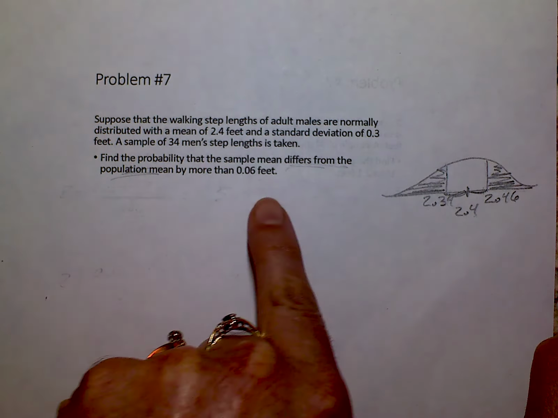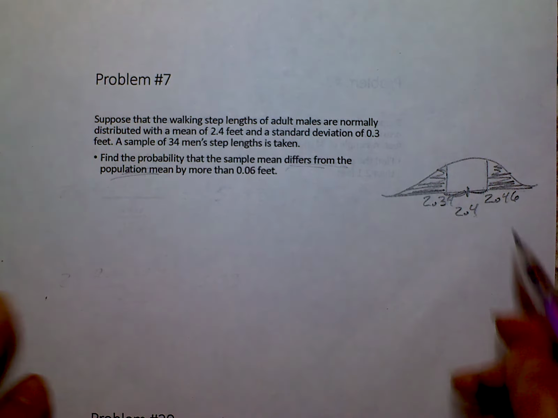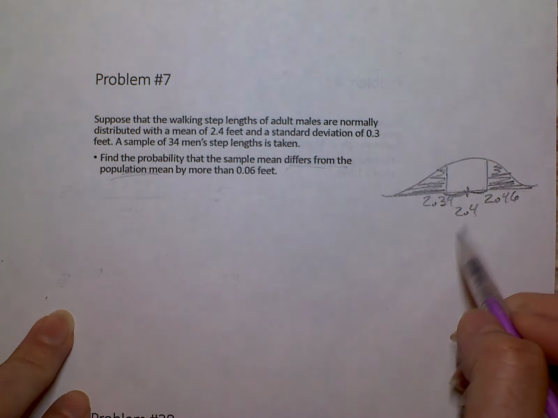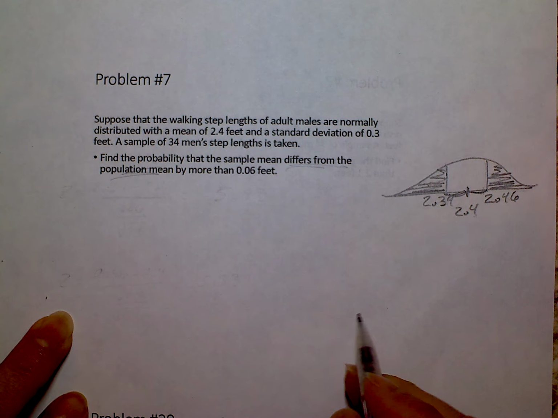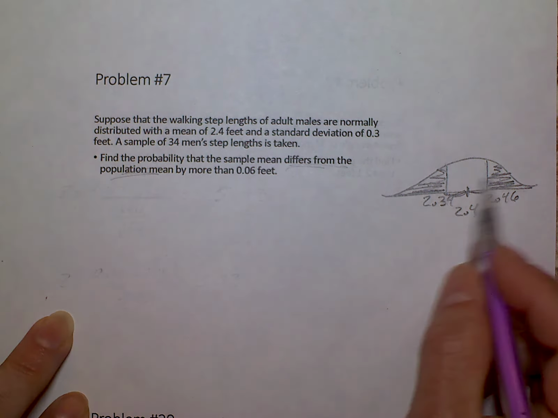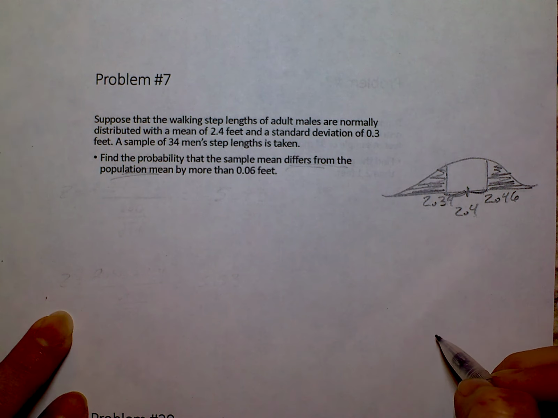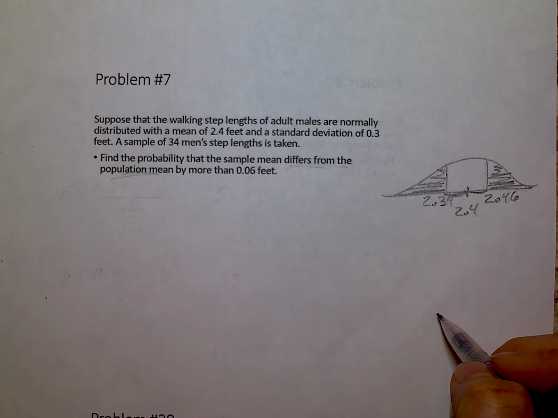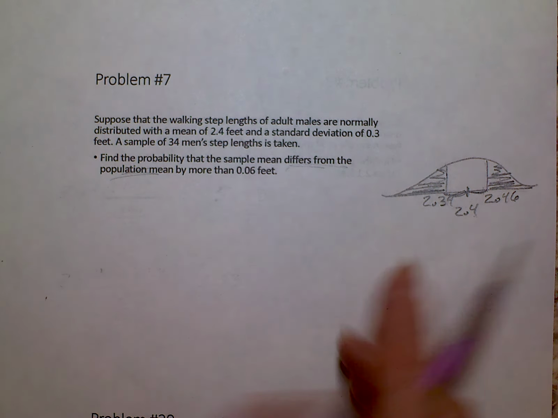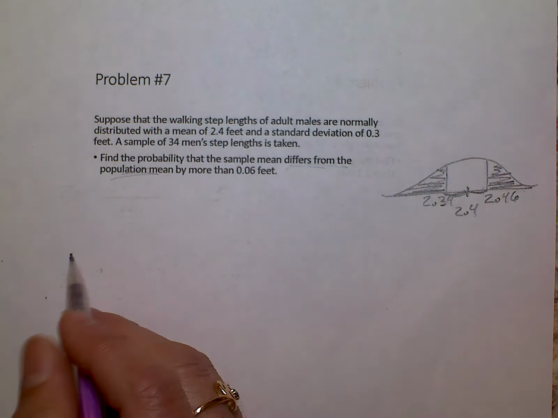More than that difference away. Out. Okay? So I'm going to find the areas of these two pieces under the curve, and then we're going to combine them together. I want you to hit pause and go find those real quick. Find your z-score, go find your areas, and put the areas together. So hit pause and go try it out.